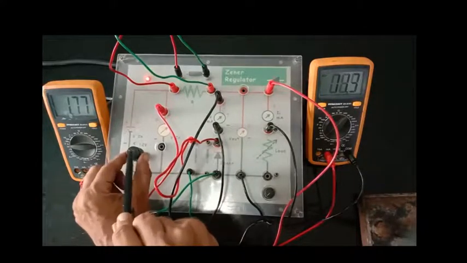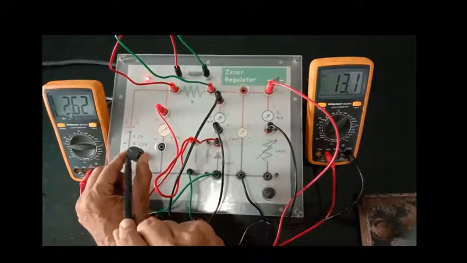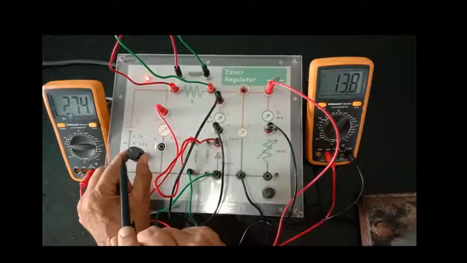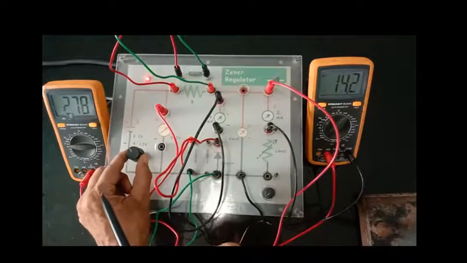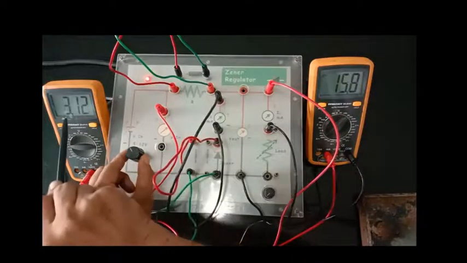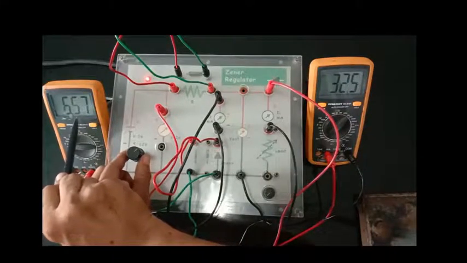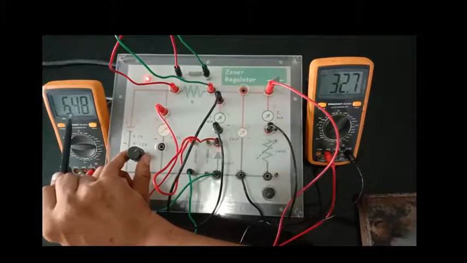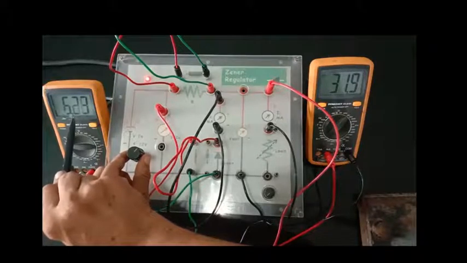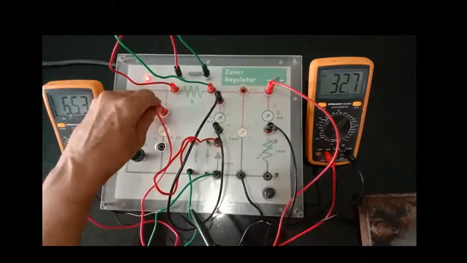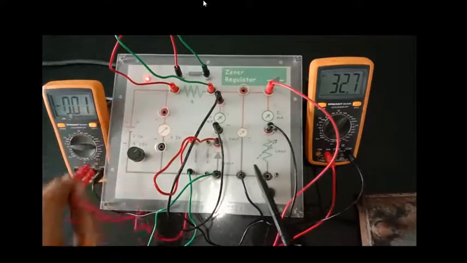Now if you remember and look at your first table, the Vz is somewhere around 4.7 or 4.8. I will keep this meter at more than 5.5 or 6 volts, so I am sufficiently high compared to Vz. Let me put it at 6.5, and then I will again come to the Vz.